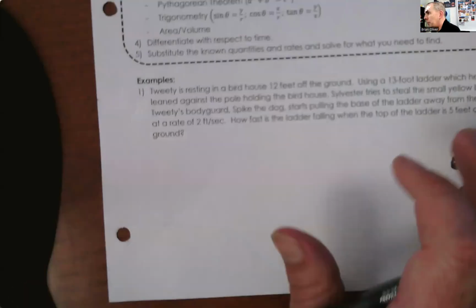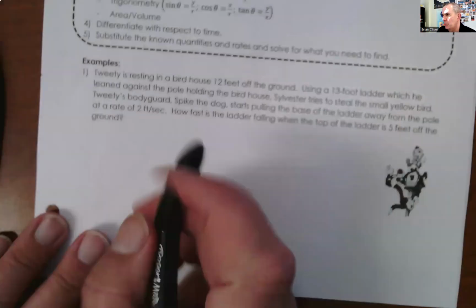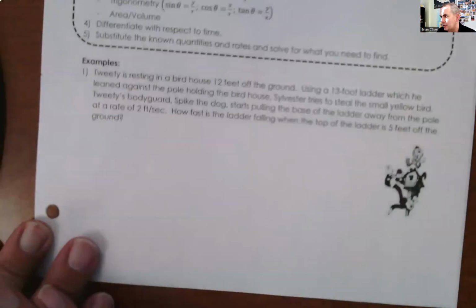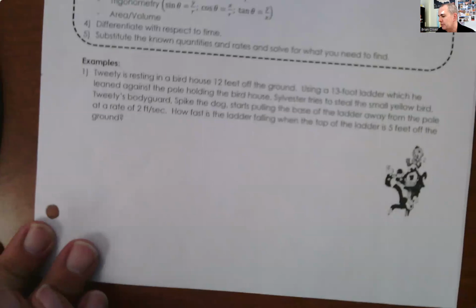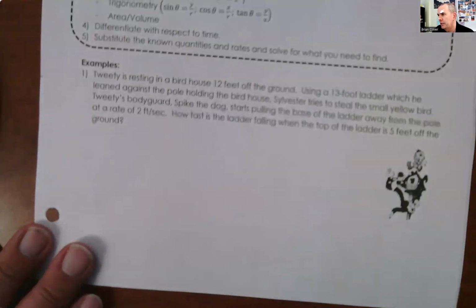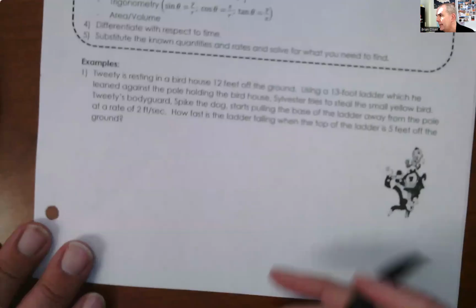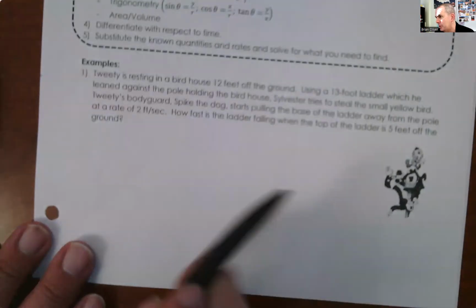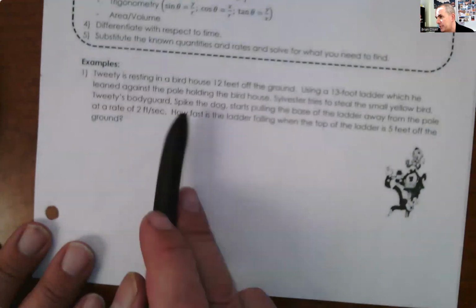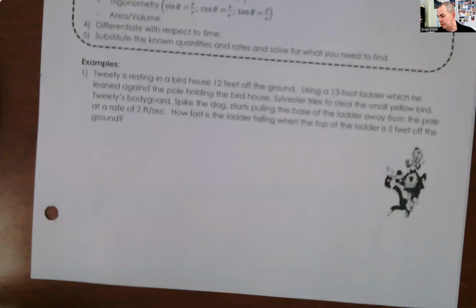Okay, so again, what we have here is a situation where Tweety is resting in a birdhouse 12 feet off the ground, using a 13-foot ladder that's leaned against the pole of the birdhouse. Sylvester tries to steal the small yellow bird. Tweety's bodyguard Spike is going to try and pull the ladder away. He's pulling the ladder away at a rate of 2 feet per second. And how fast is the ladder falling when the top of the ladder is 5 feet off the ground?